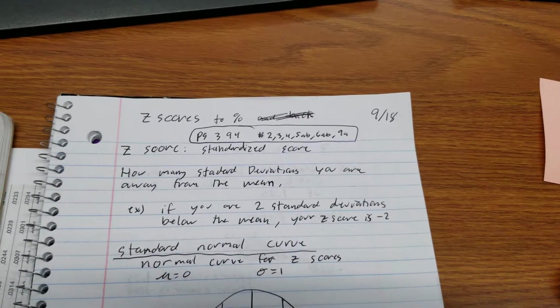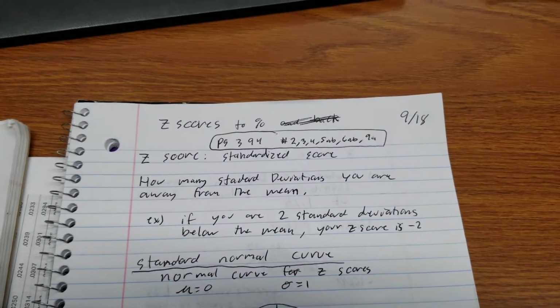Hey everybody, z-scores to percents. I was going to do NBAC, but we didn't.